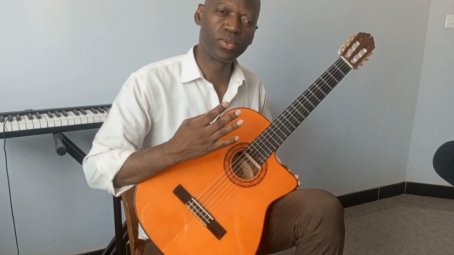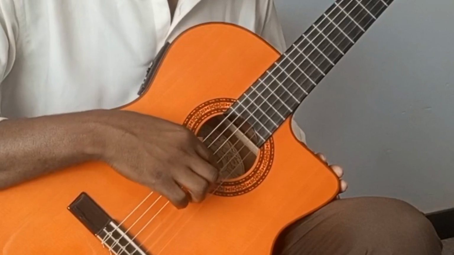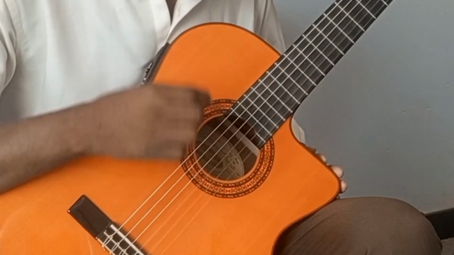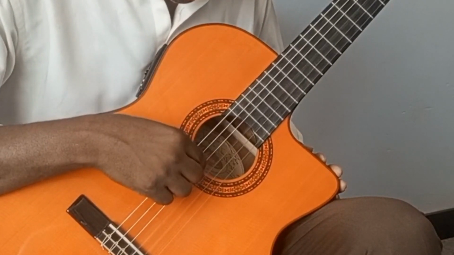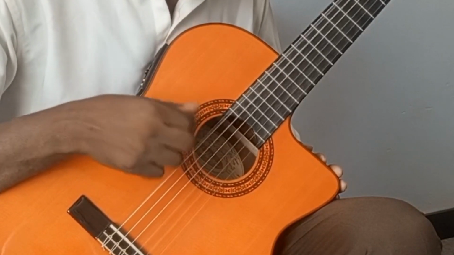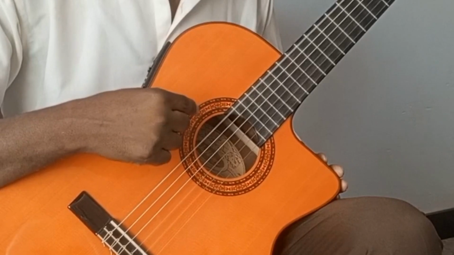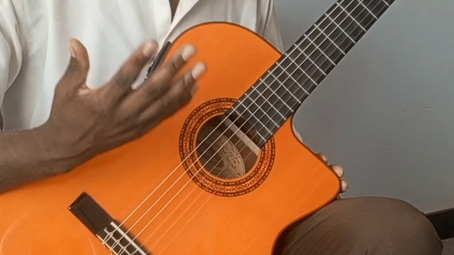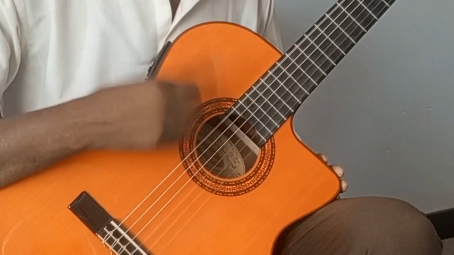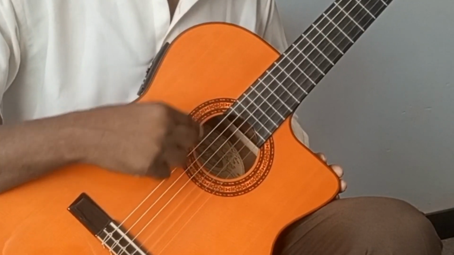Now we get to strings and their names. All right, so this is the first string. The highest sounding string is the first string. Then we have the second string, the third string, the fourth string, the fifth string, and the sixth. So the string at the top is not the first string. When you hear someone referring to the first string, they are talking about this one. The top one is the sixth string. This is the lowest sounding string on the guitar.